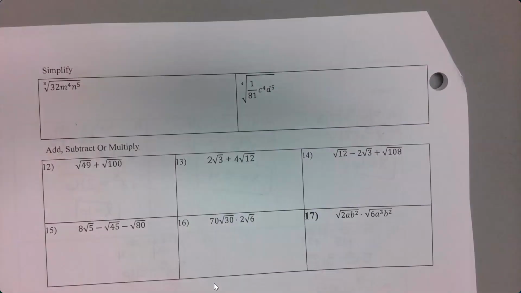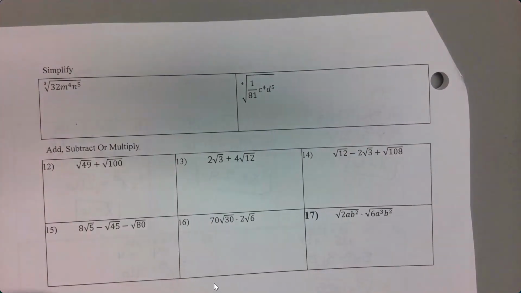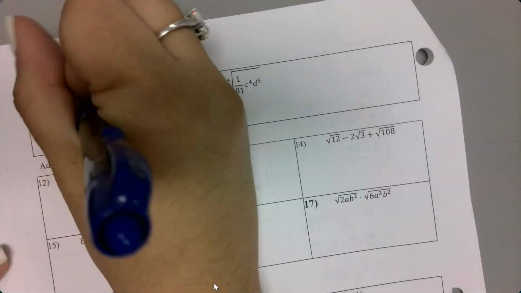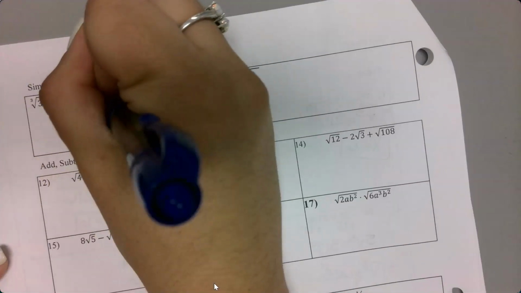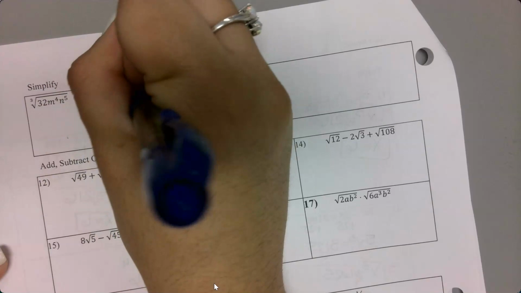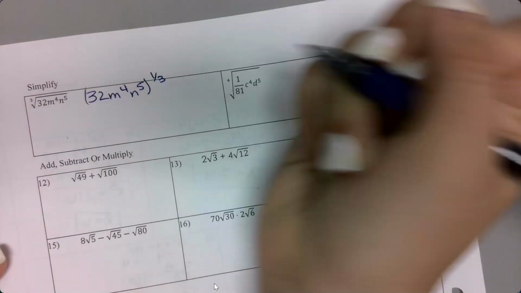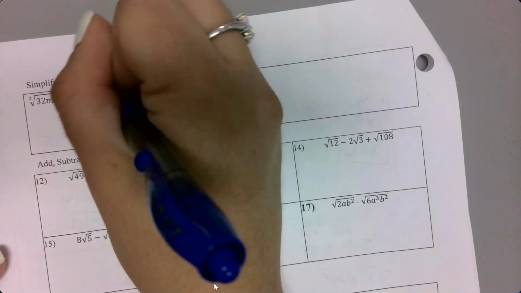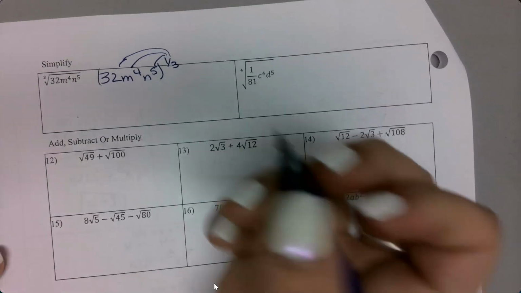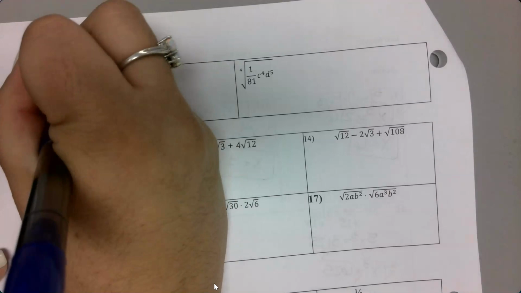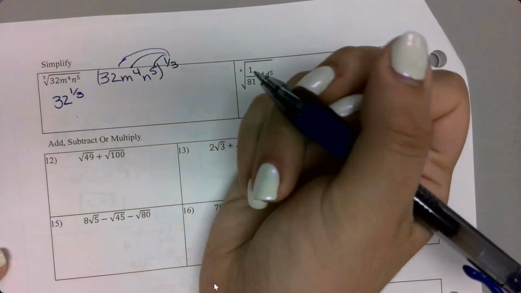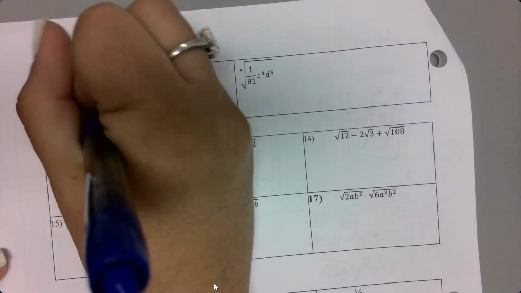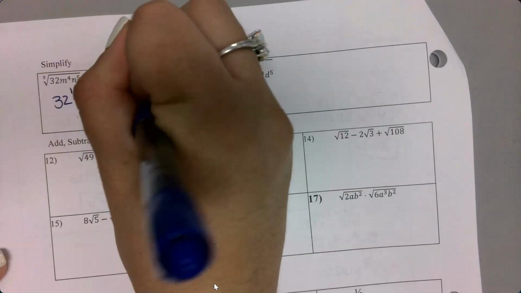These ones want me to simplify. I can rewrite this as an exponent of 1/3. So I want to distribute my exponent to all of my terms. The numbers and letters are each an individual part. So I have 32 to the 1/3, m to the 4/3, and n to the 5/3.